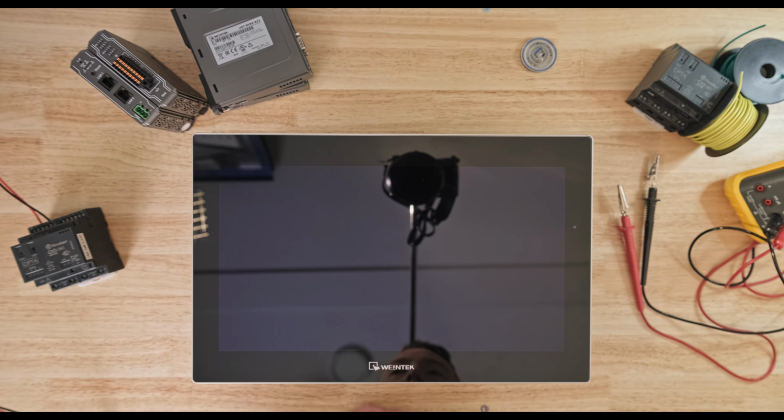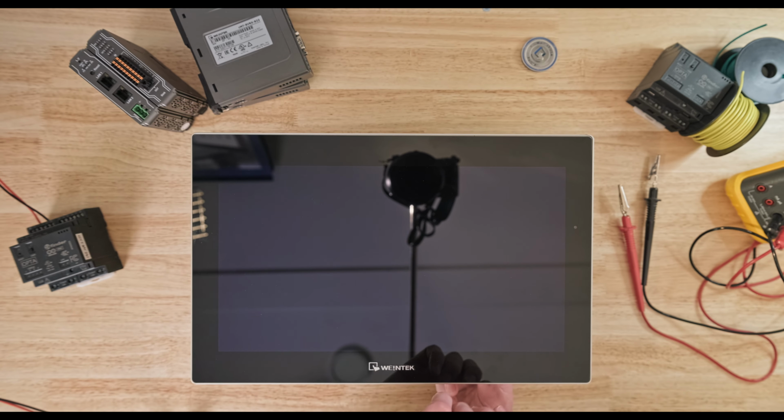Hi everyone. Today I'm going to show you how to set up Weintek's new web panel. We're going to connect our web panel to an Arduino Opta with a web visualization that we've coded in. When setting up our web panel, we'll start by applying power to the unit.